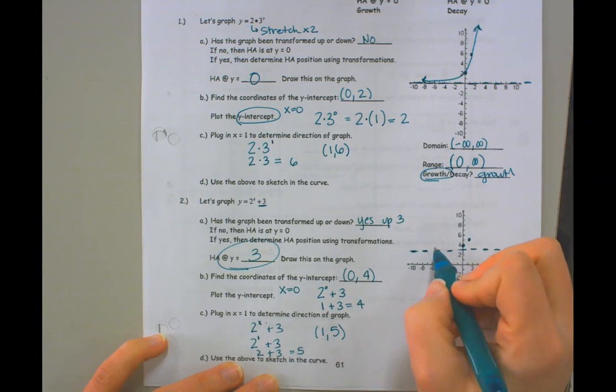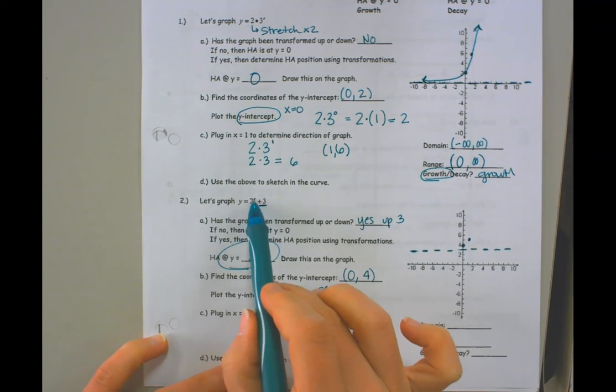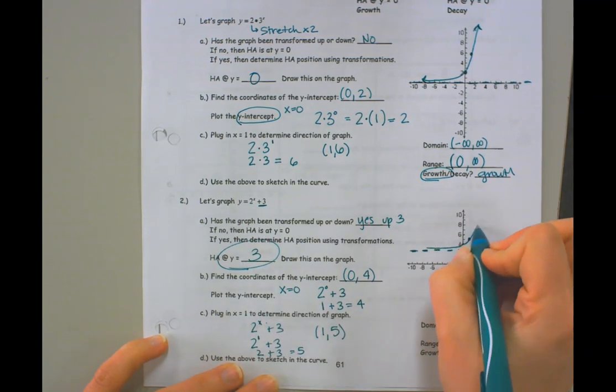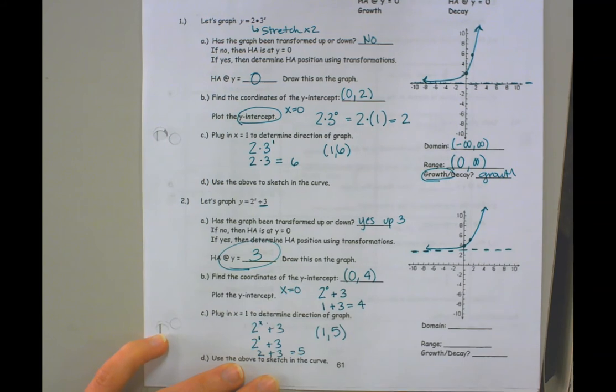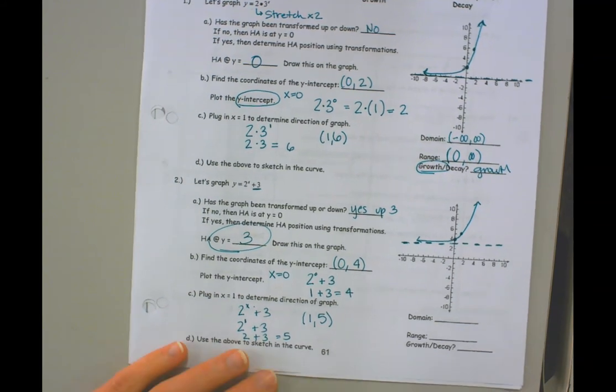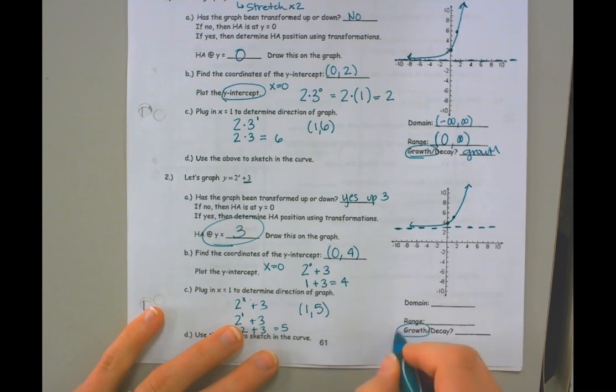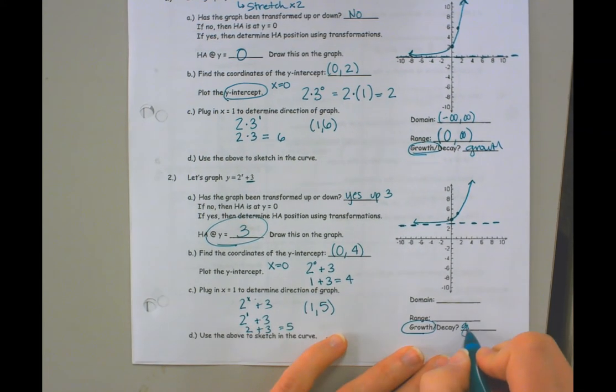Then my graph, knowing that it's also a whole number greater than 1, we know this is exponential growth, and we can tell because my points are moving upward from left to right. So we can sketch our graph from those 2 points. Again, we know it's exponential growth. We know it's growth because we had 2 to the x power.